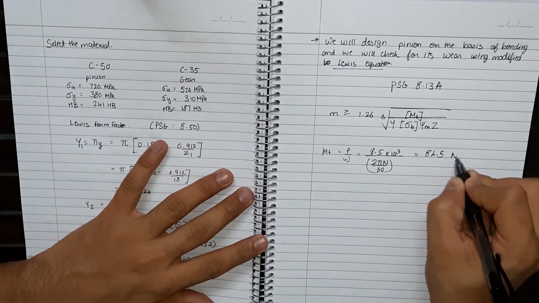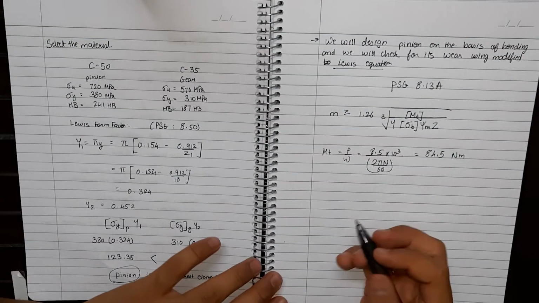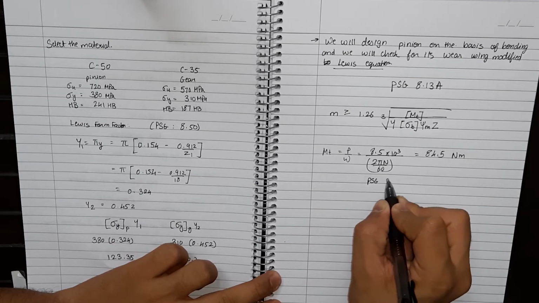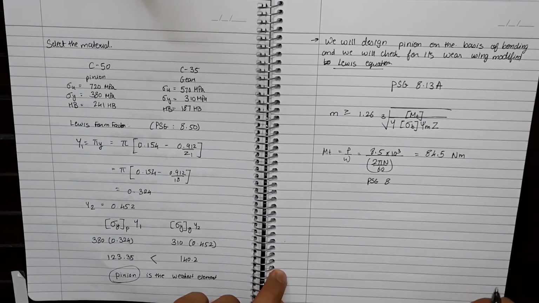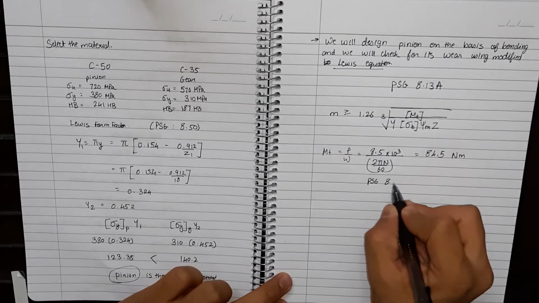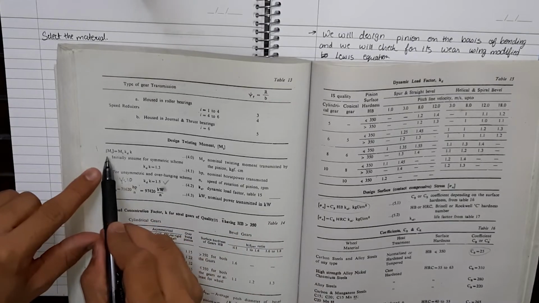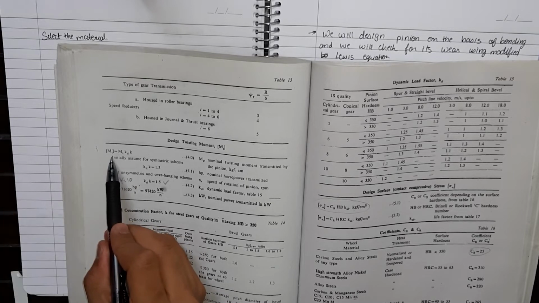84.5 Newton meters. Now you go to PSG Design Databook, page number 8.15 here. So we have this formula to calculate the design torque.